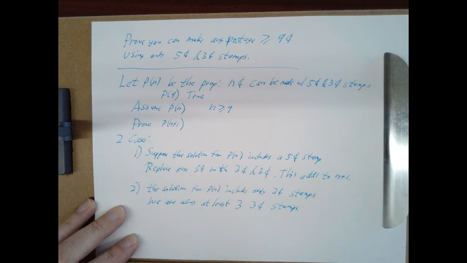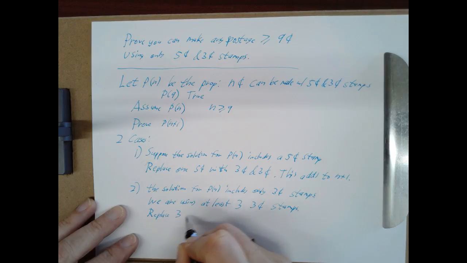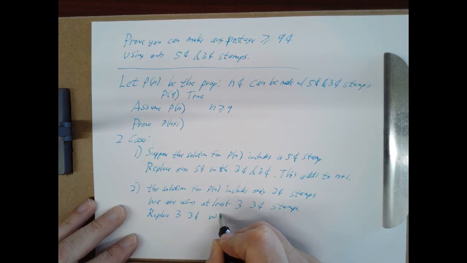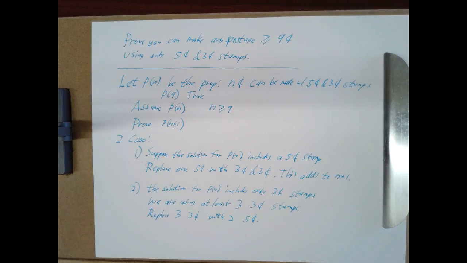And so here our trick is to replace 3 3-cent stamps with 2 5-cent stamps. So take out 3 of your 3-cent stamps, put in 2 5-cent stamps. It's a valid combination. It's got only 3s and 5s, but we took away 9 cents. We added 10 cents. The total postage has gone up by 1.